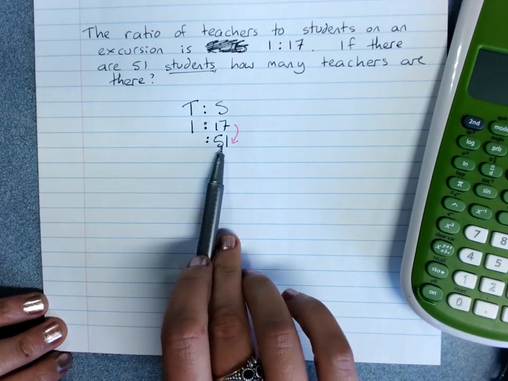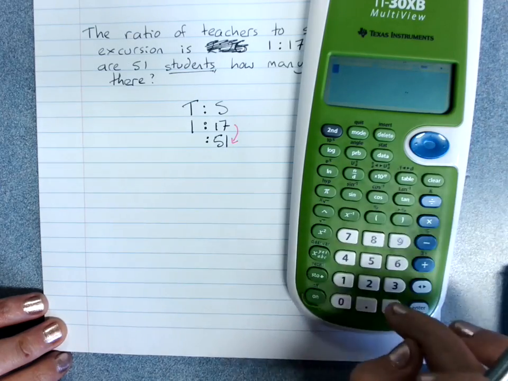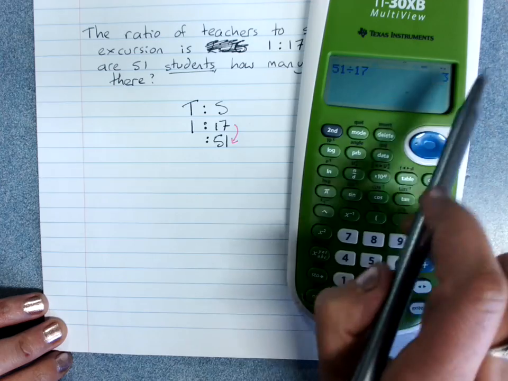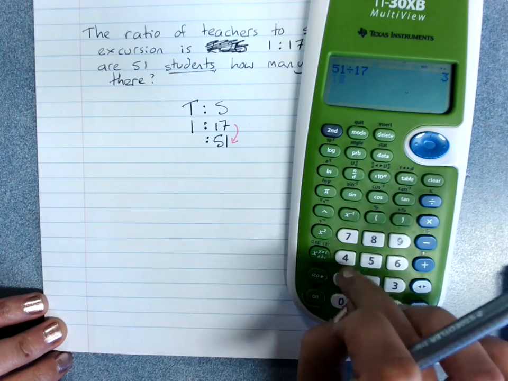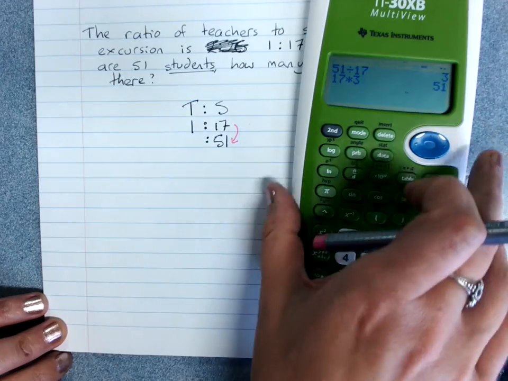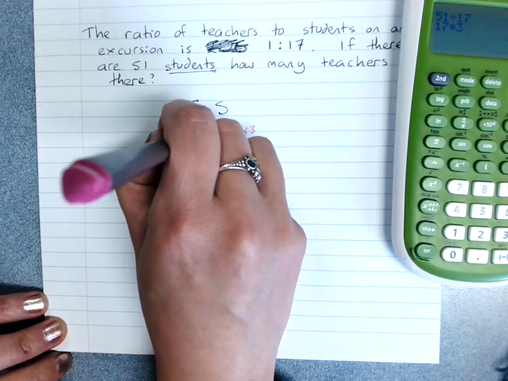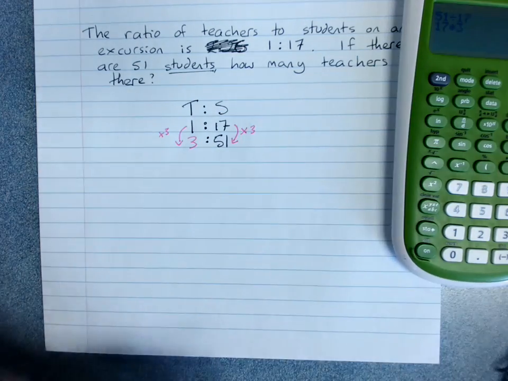So, check going back the other way with a division. 51 divided by 17 is 3. That means 17 times 3 is 51. Let's check that. 17 times 3 is 51. That was times 3, so this needs to be times 3, 3 teachers.